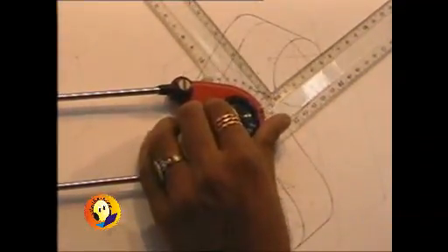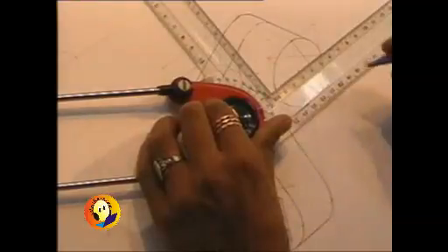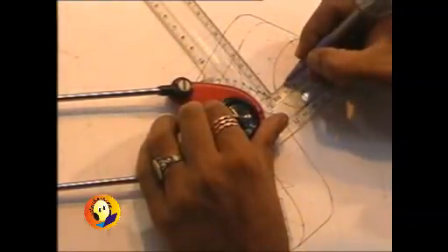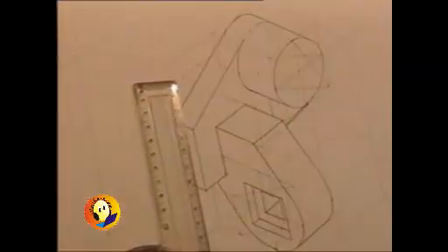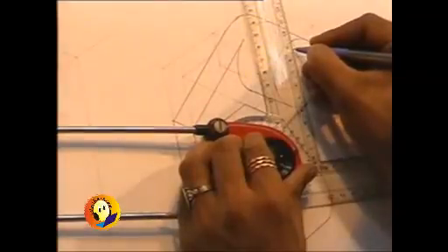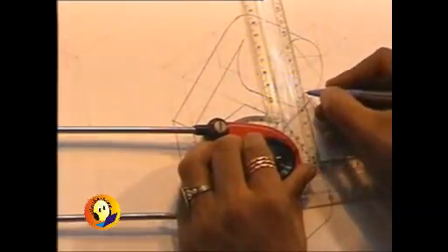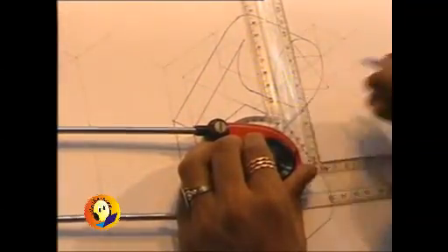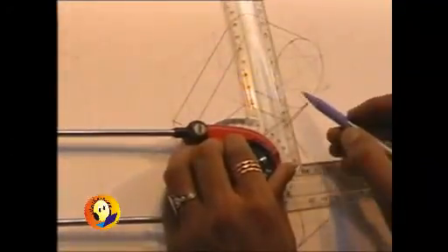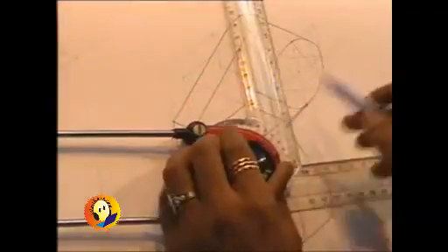So measure 18 millimeters on each side, mark the points, then again vertically measure 18 millimeters on each side. So 18 millimeters on each side is to be measured. This remains as the construction only. So the rhombus is to be constructed.